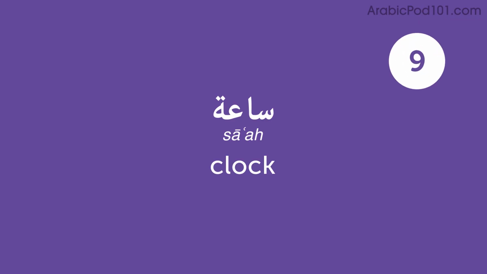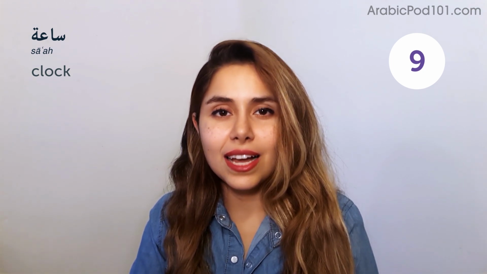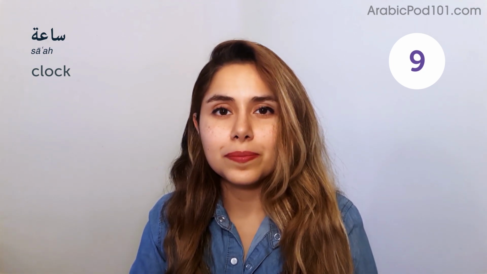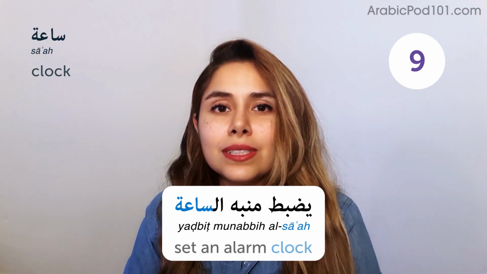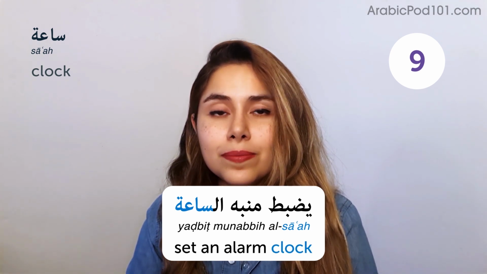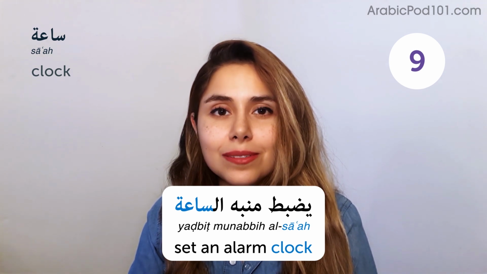ساعة. Clock. يضبط منبه الساعة. Set an alarm clock.